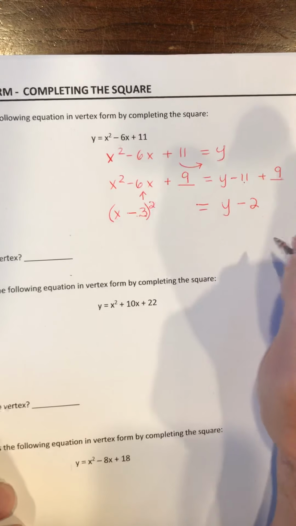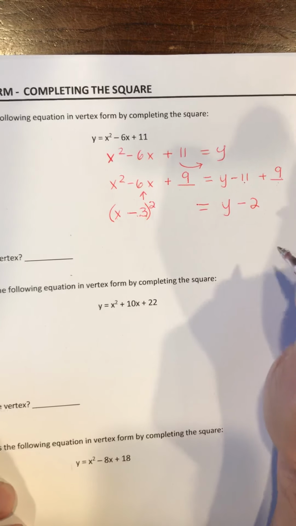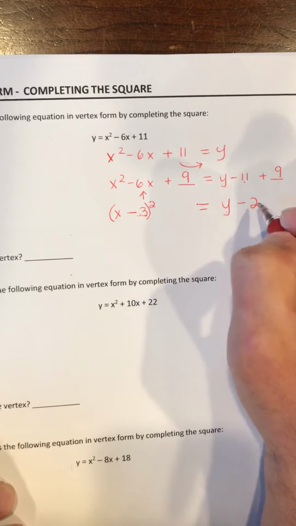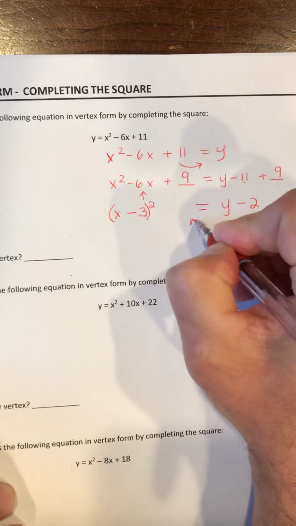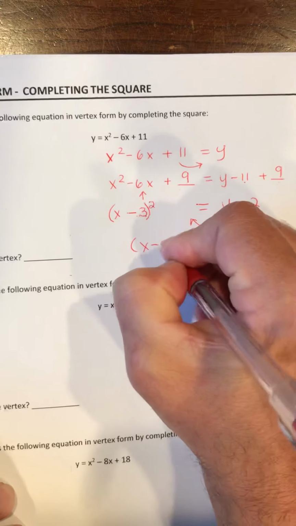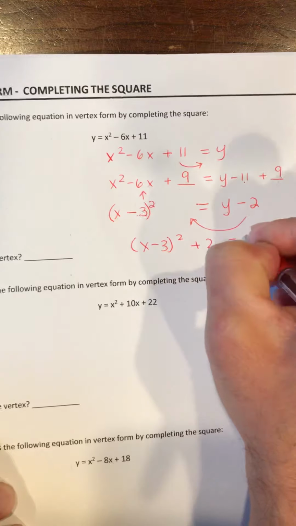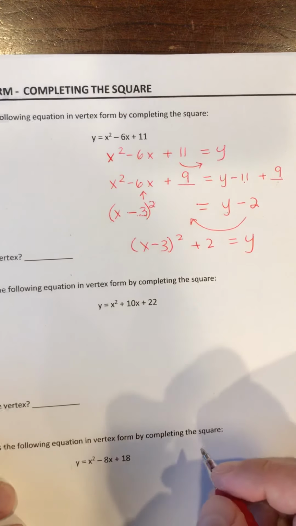We're trying to rewrite our equation in vertex form, so I still want an equation that's y equals. So this negative 2, we're going to swing back to the other side. So we're going to have x minus 3 to the second, and that negative 2 becomes plus 2. And that's our equation.